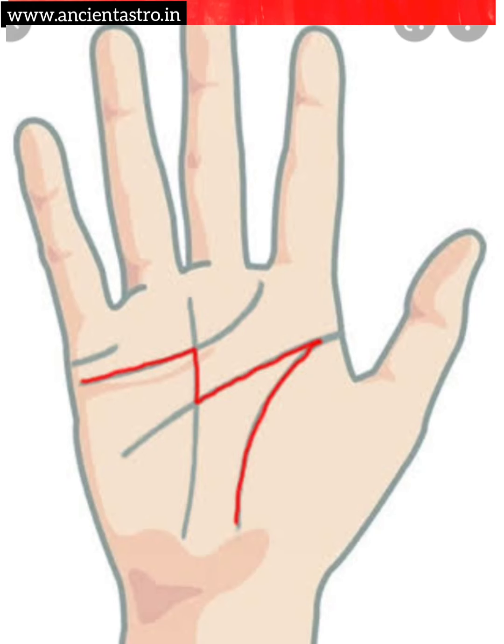My dear viewers, today I am going to talk about a very auspicious sign, that of M. First of all, let's see how that sign is formed in your hand. You can easily check it in your hands, provided the sign of M occurs in both of your hands.